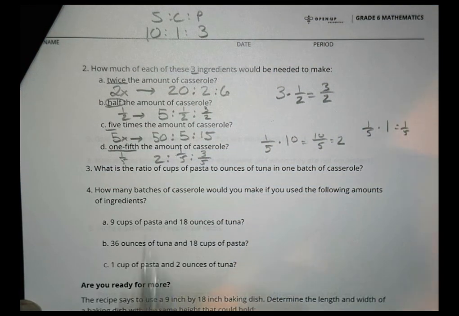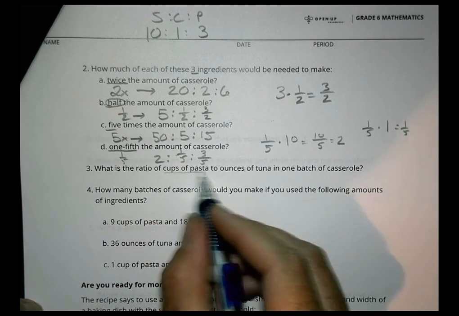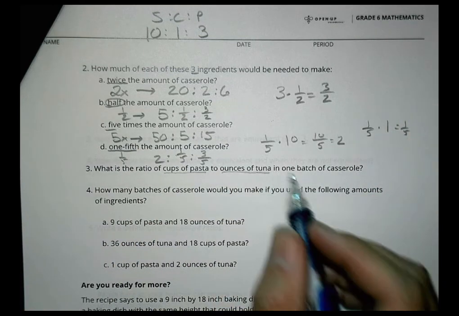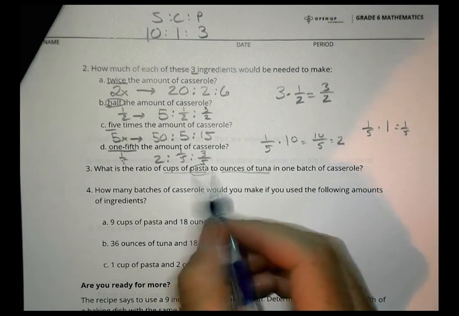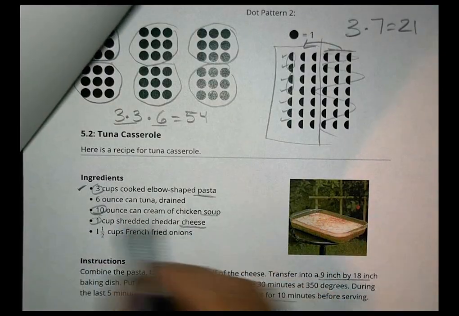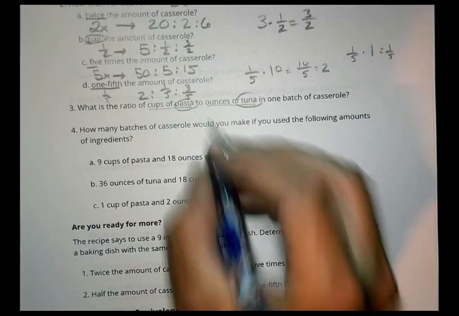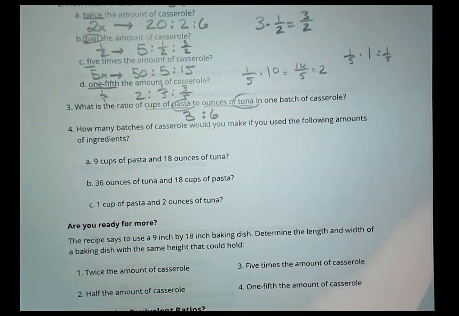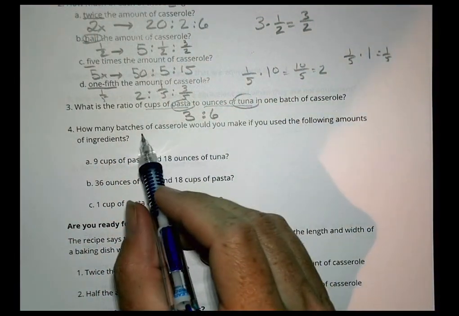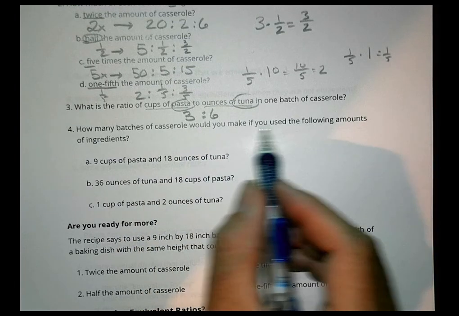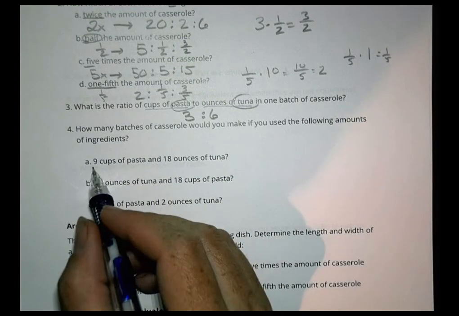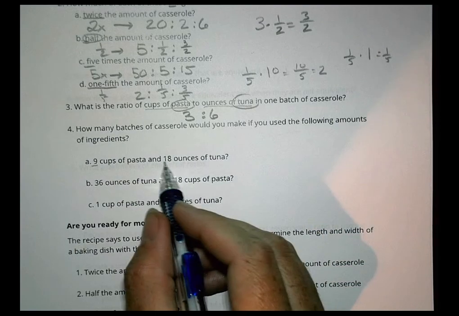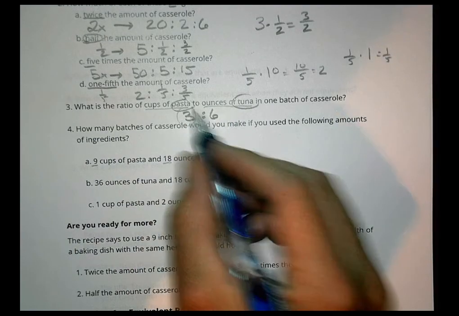Number 3, what is the ratio of cups of pasta to ounces of tuna? All right, so pasta to tuna. Let's take a look here. Pasta says 3, tuna says 6. So I'll come back over here and let's do pasta is 3 and tuna is 6. There we go. How many batches of casserole would you make if you use the following amounts of ingredients? Okay, we have 9 cups of pasta and 18 tuna. So we're using these numbers here.